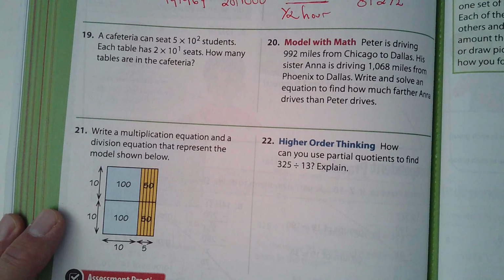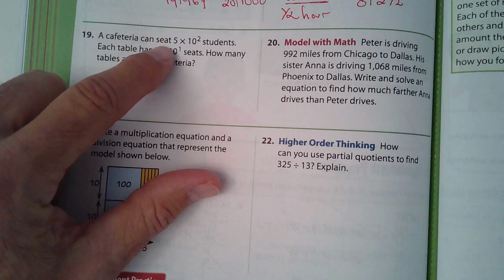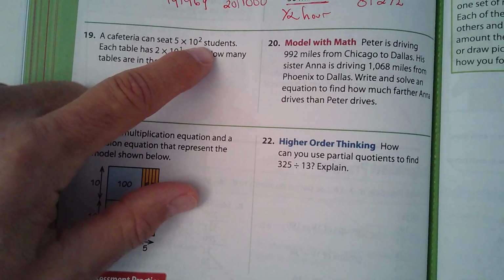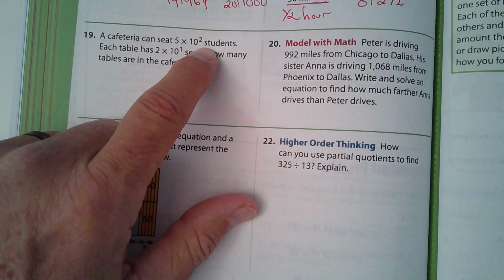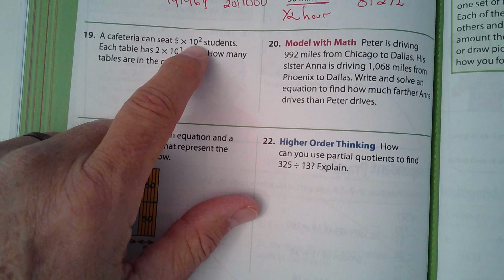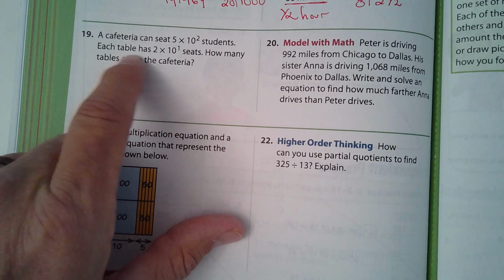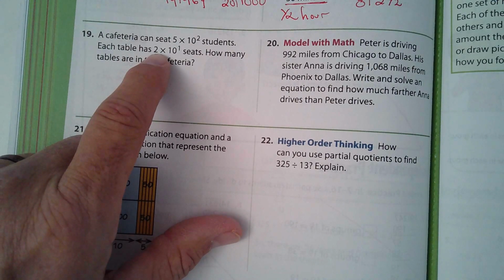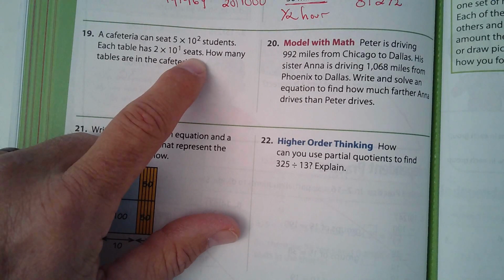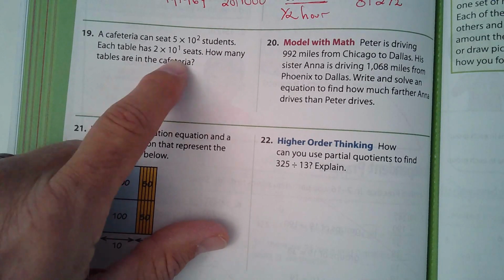All right, number 19. It says a cafeteria can seat 5 times 10 squared students. Of course, if you knew what 10 squared was, that would help. And then it says each table has 2 times 10 to the first seats. How many tables are in the cafeteria?